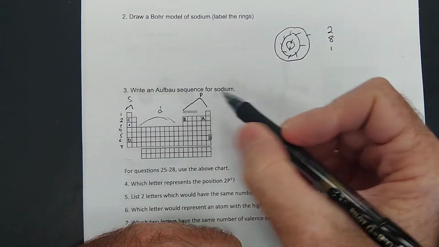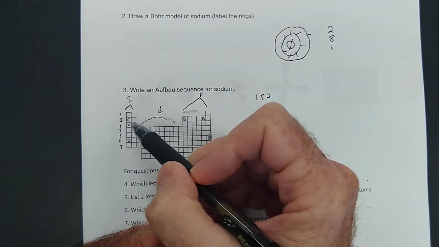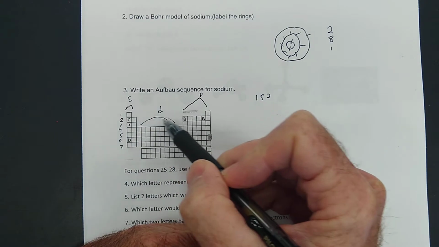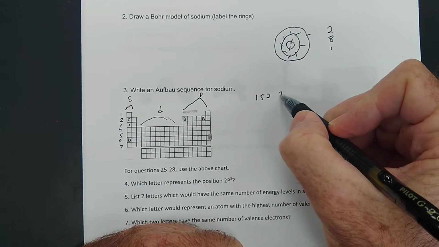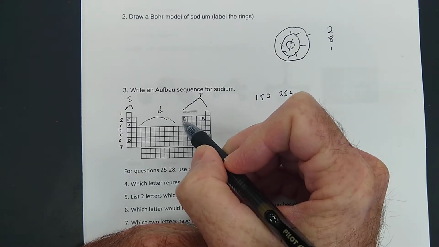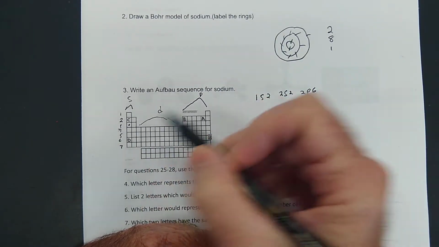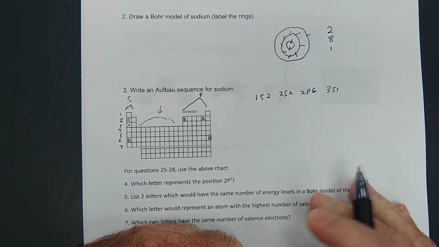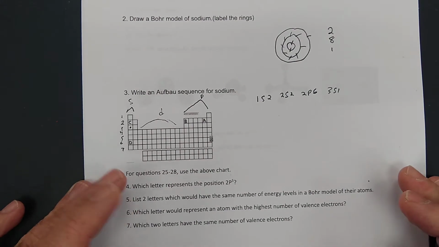If we're going to get the sodium, we're going to go by these two, 1s2. And then we're going to go down the second period. How many are there? 8. Right here, we're in 2s2. Then these are the p's, 2p6. Then we get to here, 3s1. Now, there's all kinds of Edpuzzles and stuff on this. If that's not enough for you, go back and look at it.